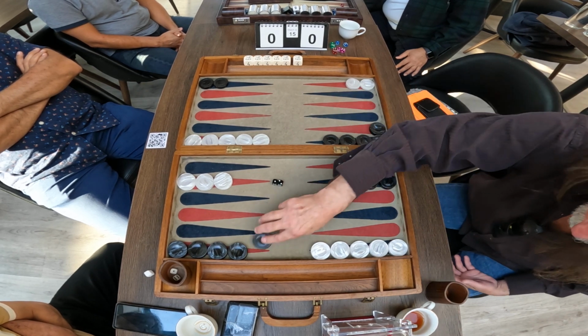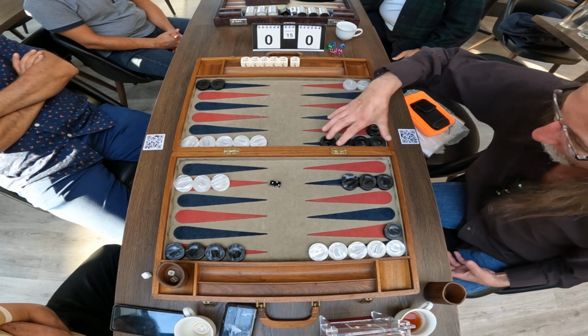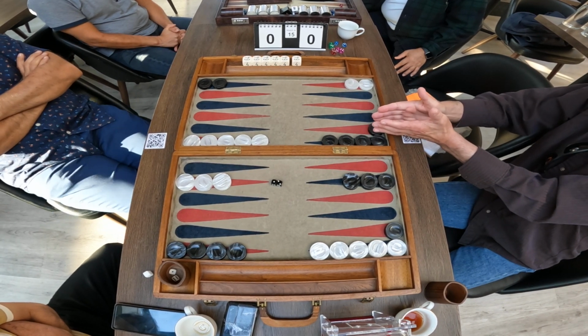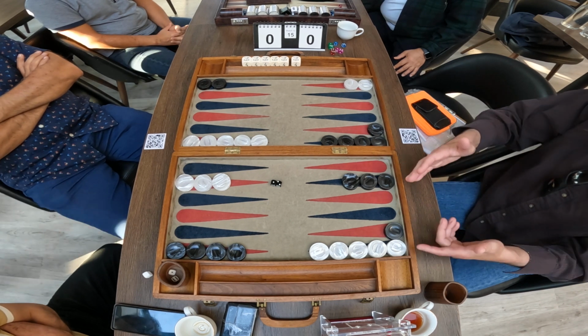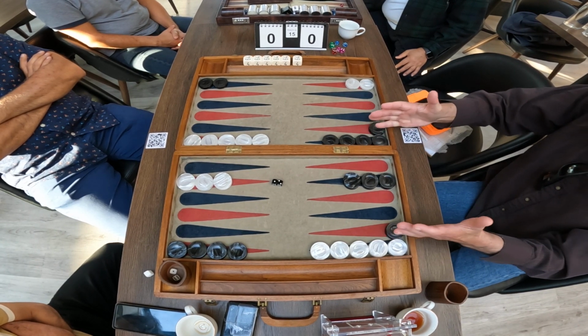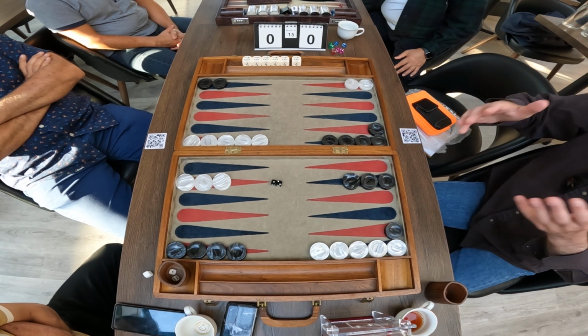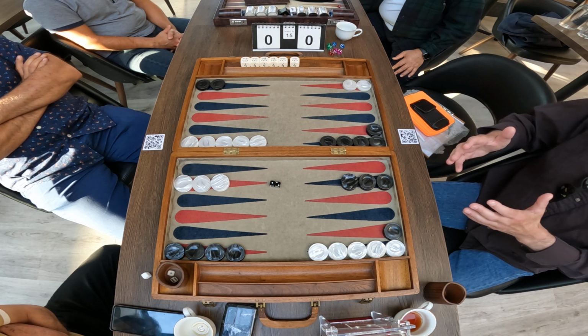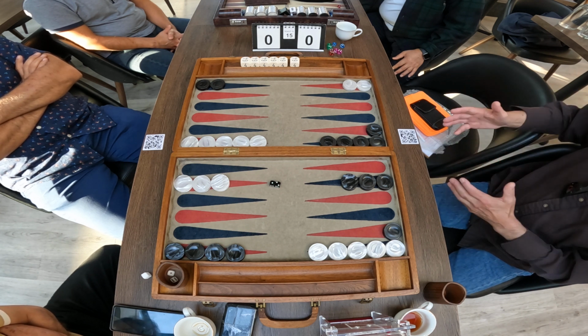Playing the 2-1, you have such a heavy amount of checkers here, so you've unstacked one of those. You've got connectivity right in this little area here. You're building early. Early is the best time to take chances because the game hasn't started yet.